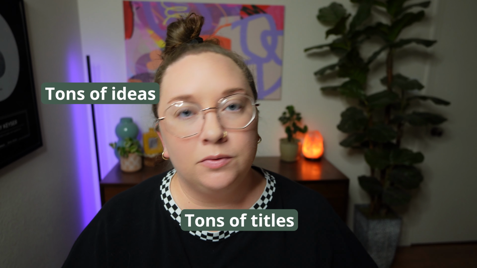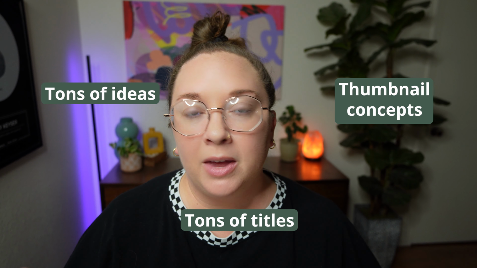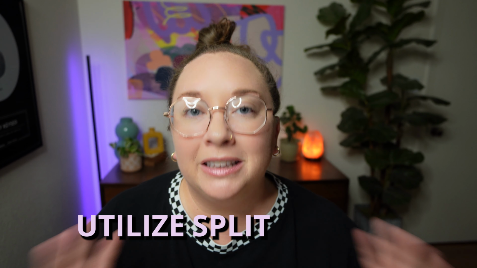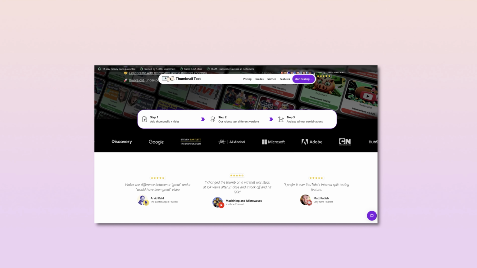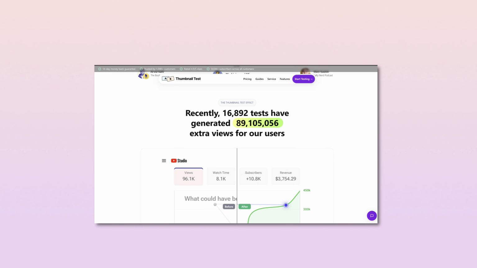Okay, another thing I wanted to mention that you could use ChatGPT or Spotter Studio for is, now you know how to come up with tons of ideas, tons of titles, thumbnail concepts, all this cool stuff. It's easier than ever, right? So now what you can do is really utilize split testing. And I used to pay for this software called thumbnailsplittest.com, I believe it is, and it's really great, by the way. But now YouTube allows you to actually do that for free.